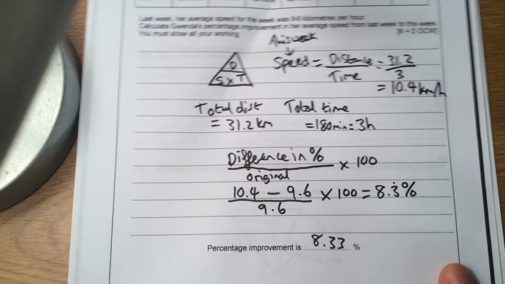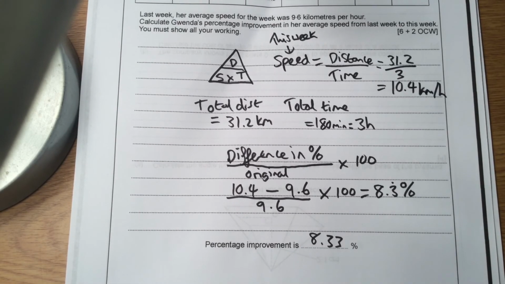These are easy questions, guys, these numeracy ones. It's important you try them, it's important you get them right, and you learn the basic topics that are normally involved with them.